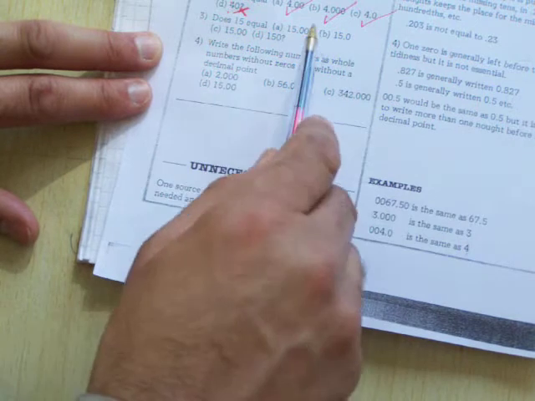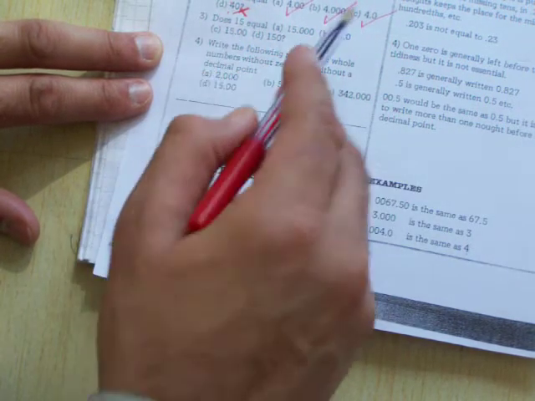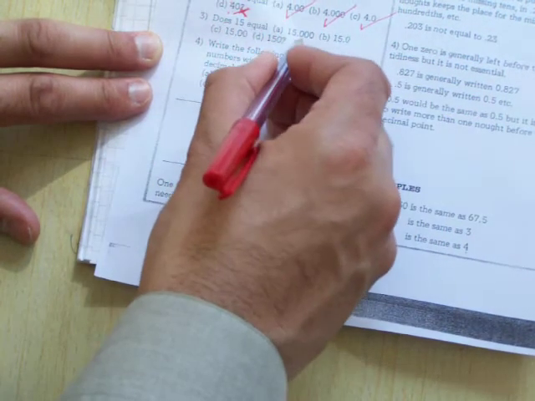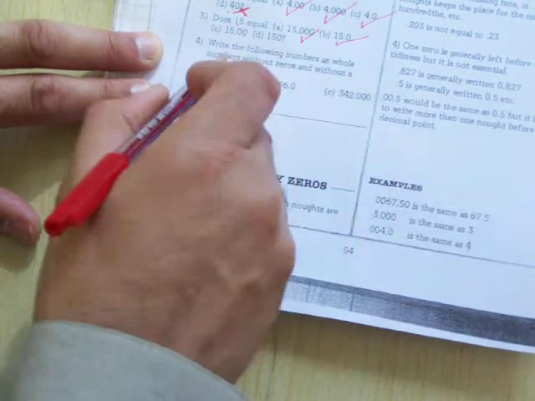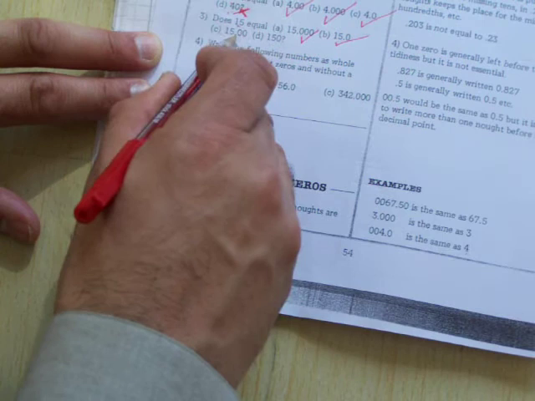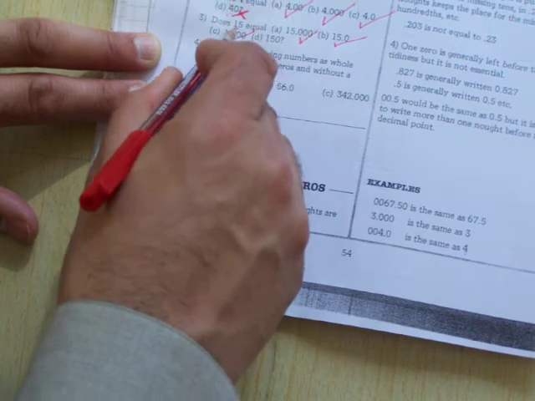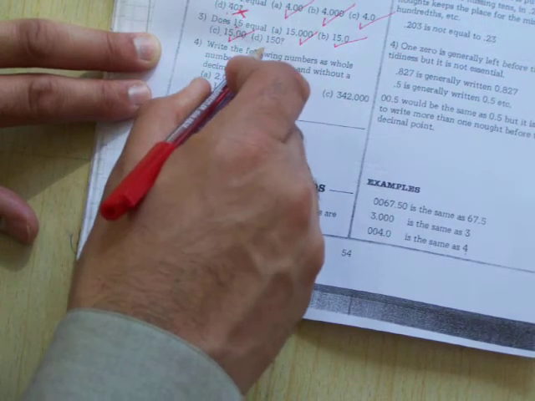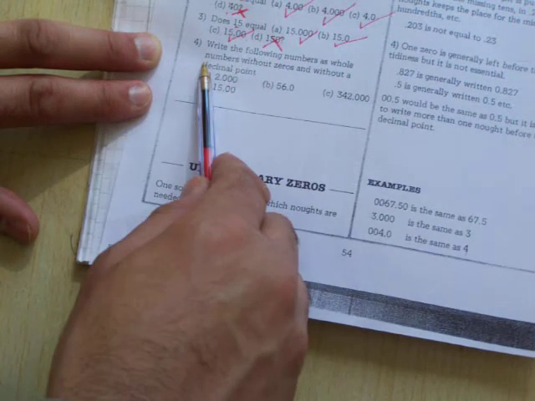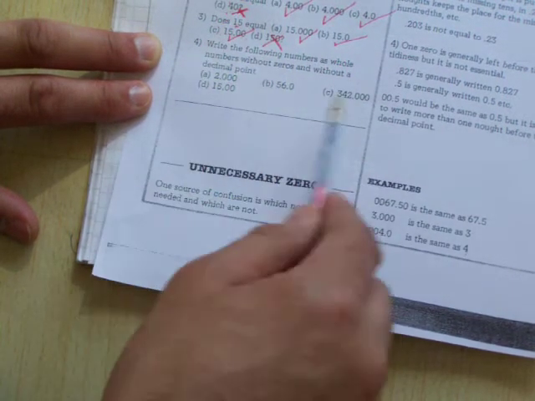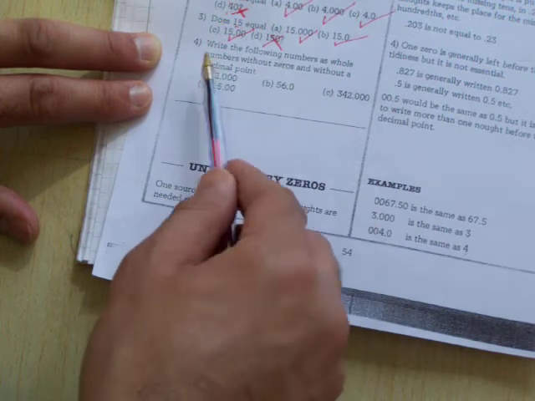Okay, the next question, does 15 equal 15.000? And the answer is yes. Does 15 equal 15.0? Yes. Does 15 equal 15.00? Yes. Does 15 equal 150? No. Now write the following numbers as whole numbers without zeros. Now we're doing the reverse. We're taking the extra zeros off without a decimal point.